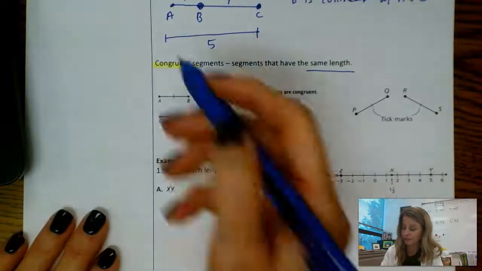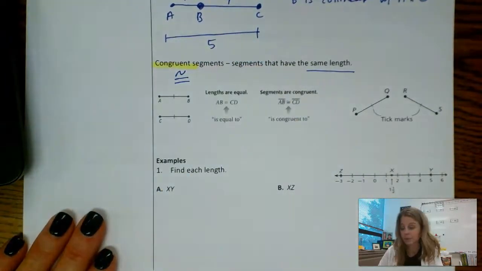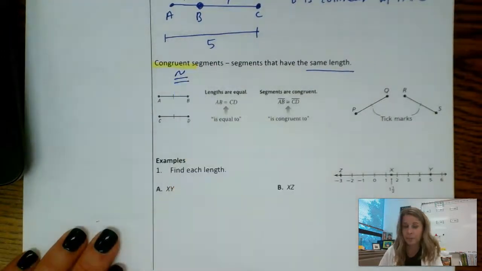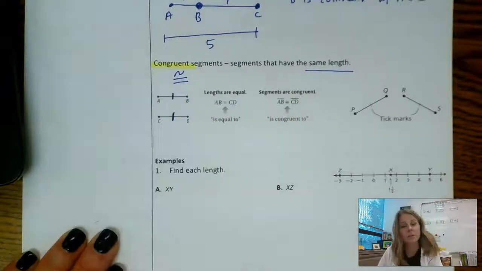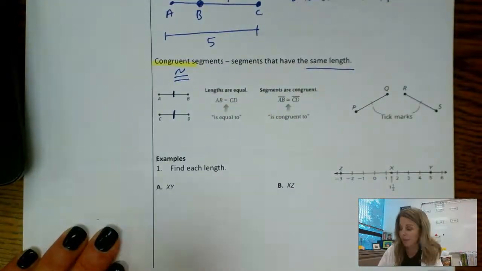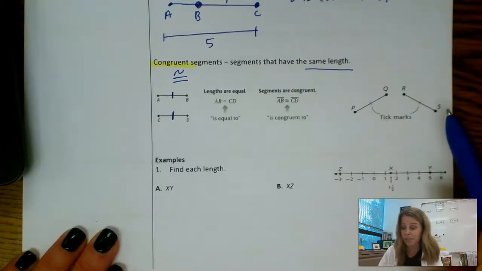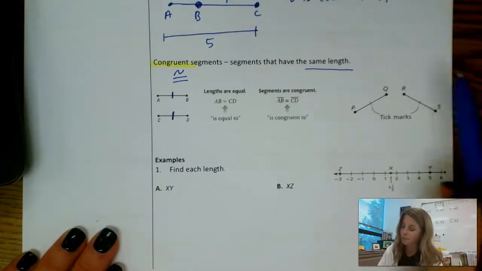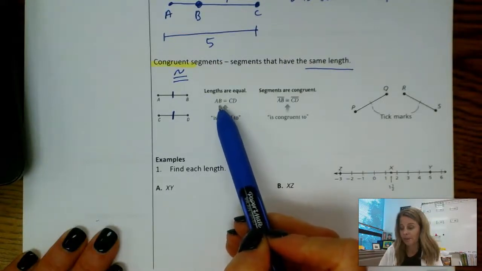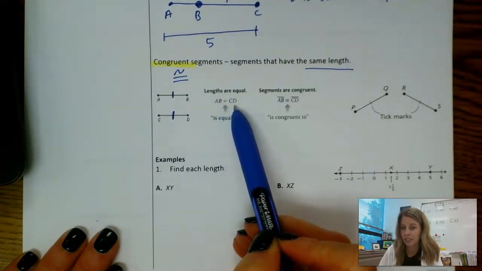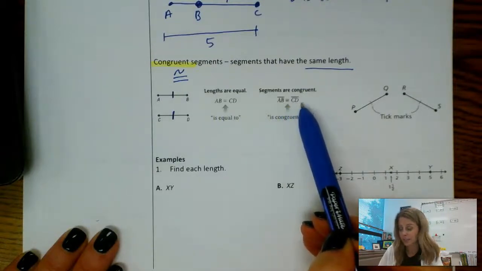Okay, just a couple of other things. The congruent symbol looks like an equal sign with a little squiggly above it. This tick mark tells me that they're the same length, and I have it again over here. I don't know how long they are, but I know they're the same length. With no bar above it, we would say the length of AB equals the length of CD. With a bar above it, segment AB is congruent to segment CD.